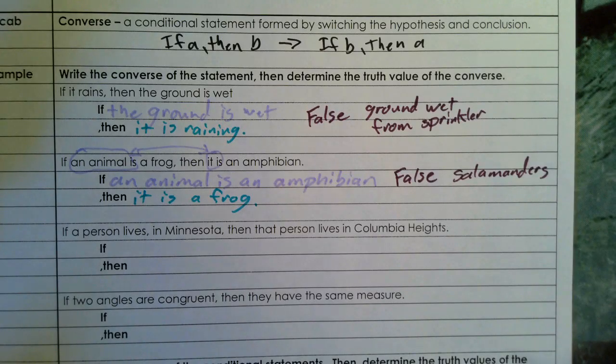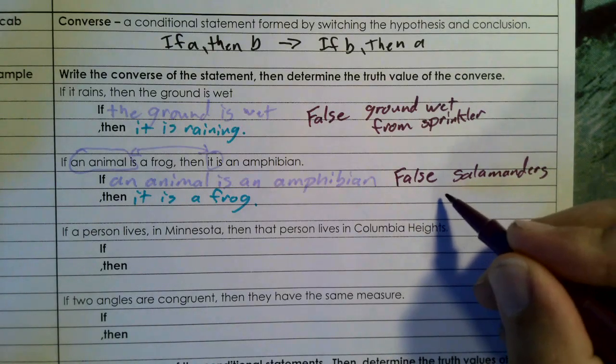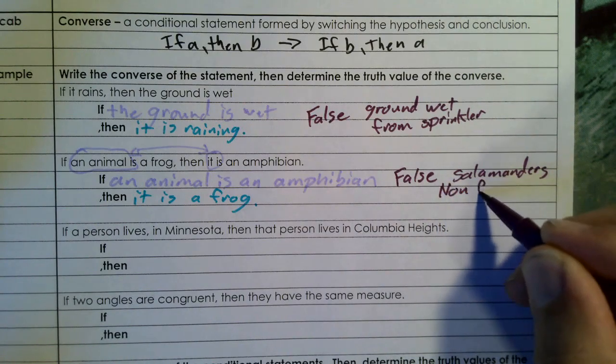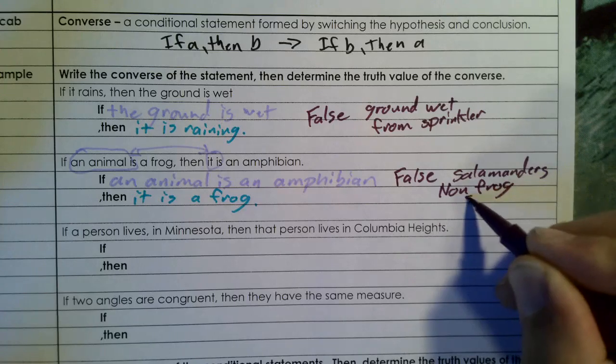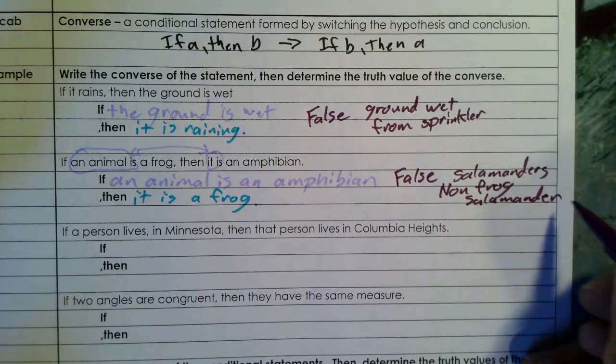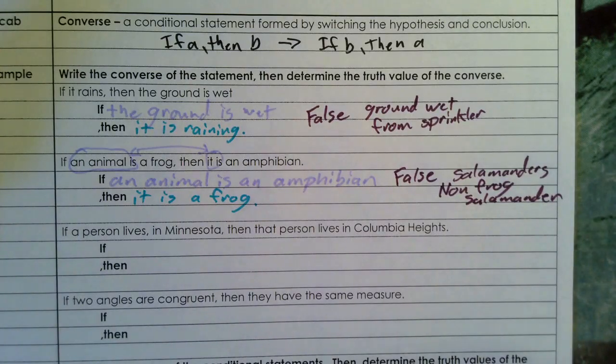If you don't quite know what the "it" is, I just need an amphibian that's not a frog. You can also say that as your reason why it's false: non-frog salamander. That makes sense. Okay, let's do another example.